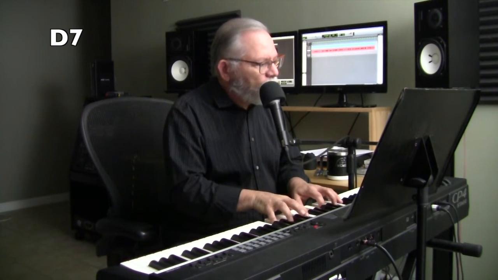And then we jump even farther away from home. But D7 leads us to G7. If you're looking at the lead sheet, it gets a little fancy. They put an F sharp 7 in there. Yeah, they didn't really need to have that, but it sounds pretty cool.